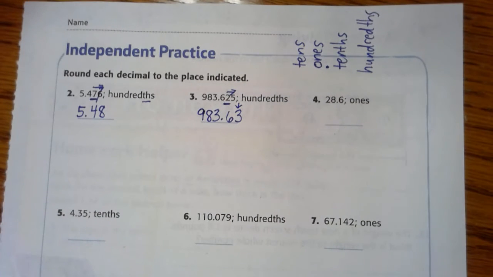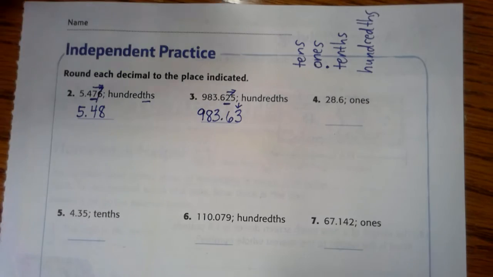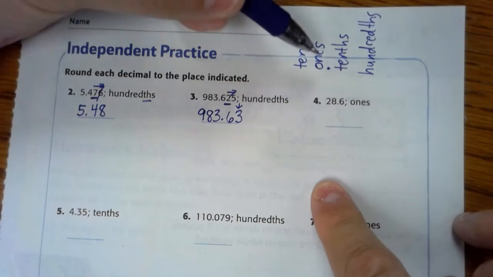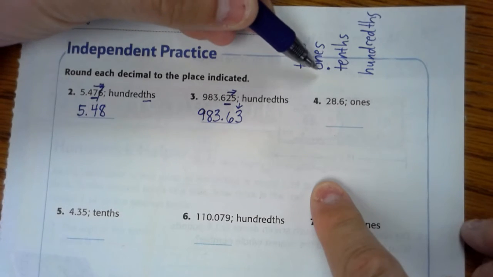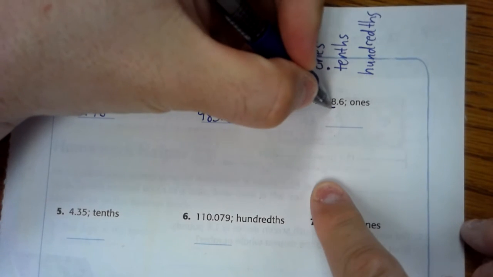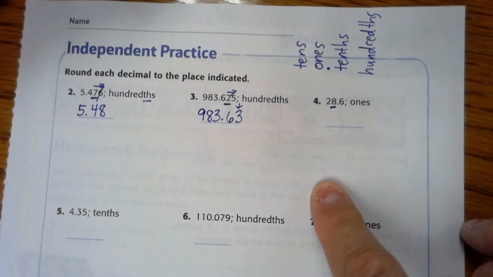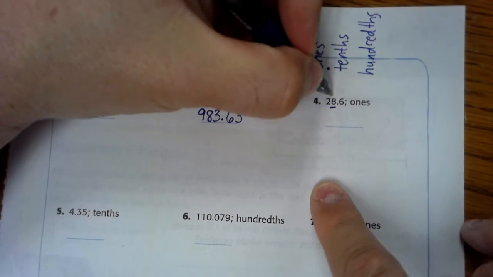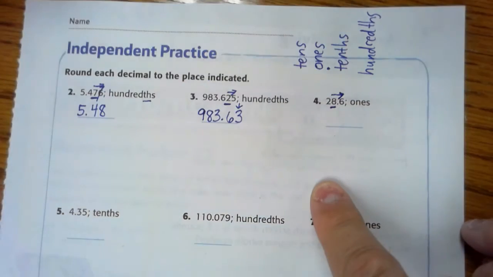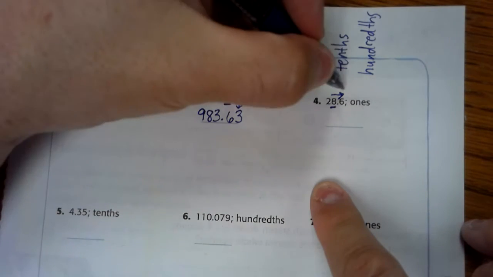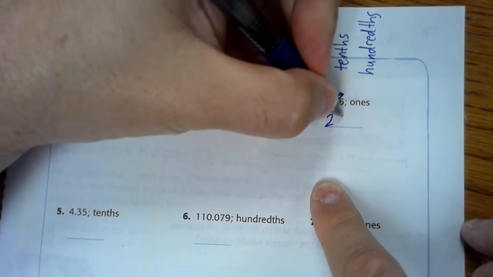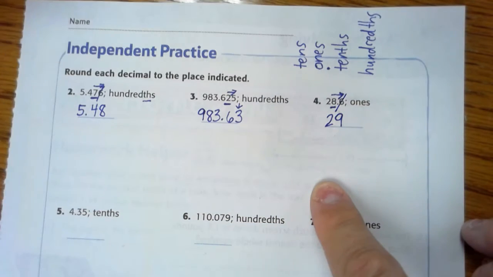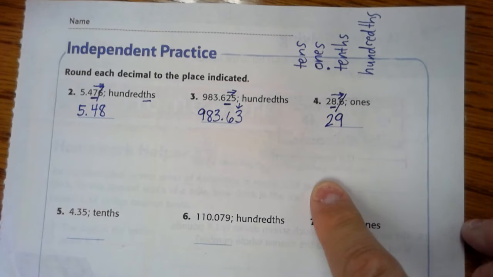All right, so the next one is 28 and 6/10, and we're going to round it to the nearest ones. So you can see the ones right here. It's the one to the left of the decimal point, all right? So we're underlining that 8 right there. We look at the number to our right, which is a 6. It's 5 or more, so that means this 8, we're going to go up. So we're going to write down the 2, and we're going to change that to a 9, and we drop that off right there. So to the nearest ones, that would be a 29.